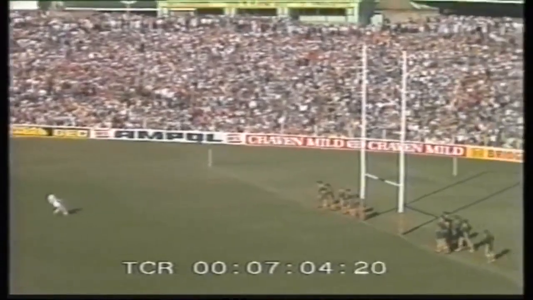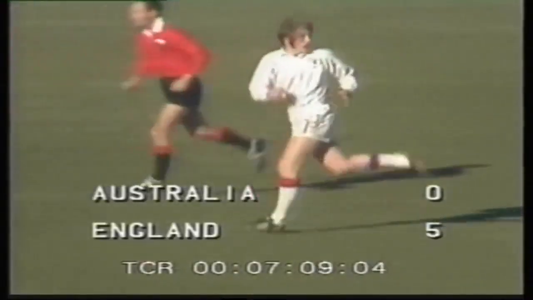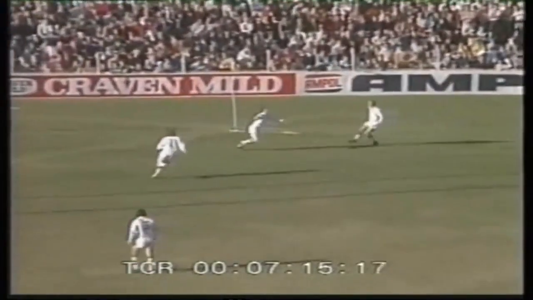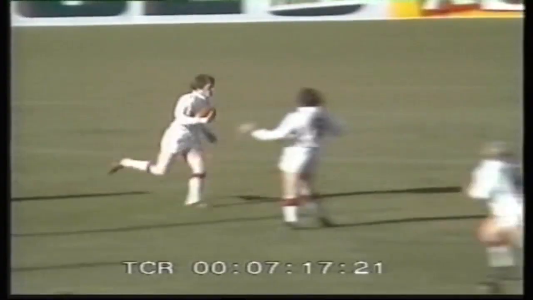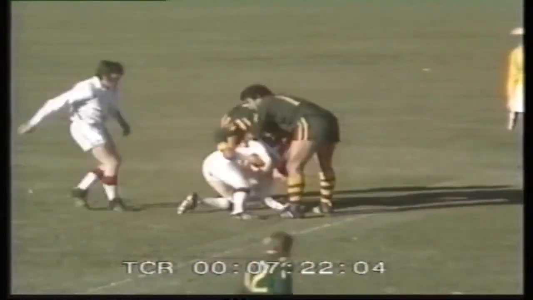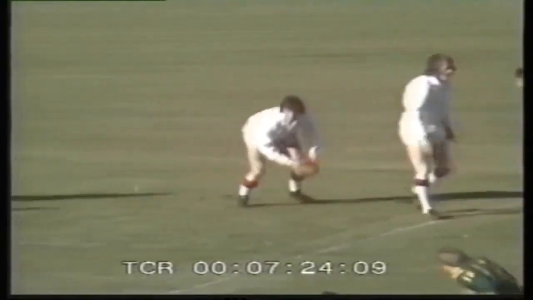George Fairbairn attempting the conversion, and it's there. 5 points to 0 in favour of England after almost 8 minutes of the first half. Cronin the kick-off for Australia. Very deep one. Fielding up to his own quarter line. Nichols at dummy half.